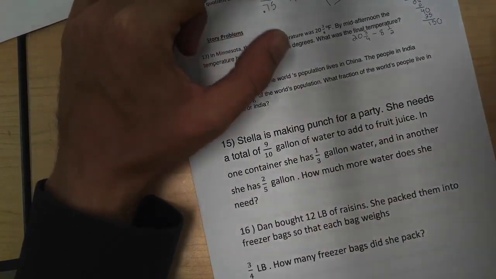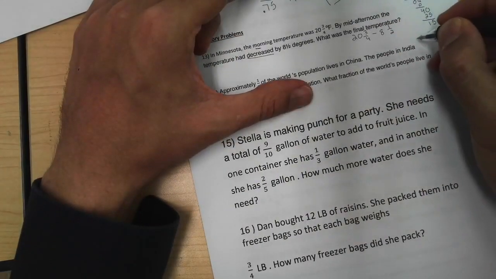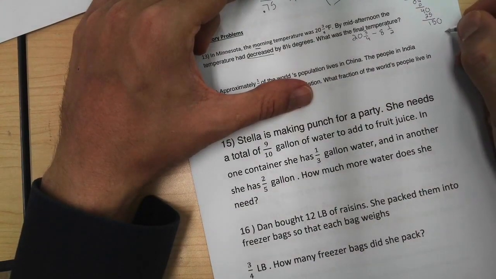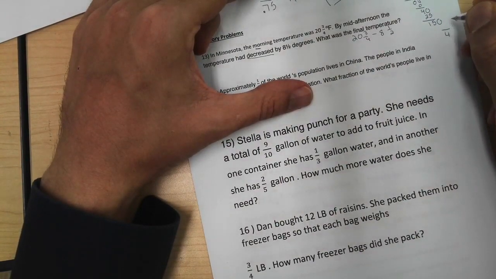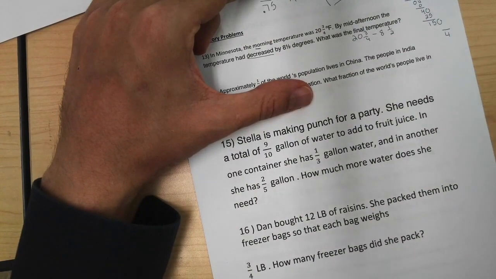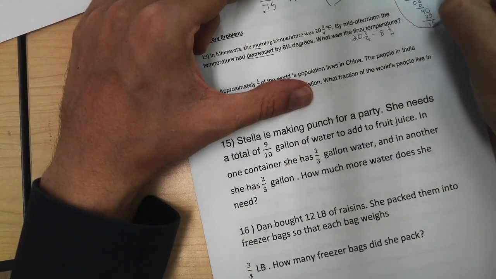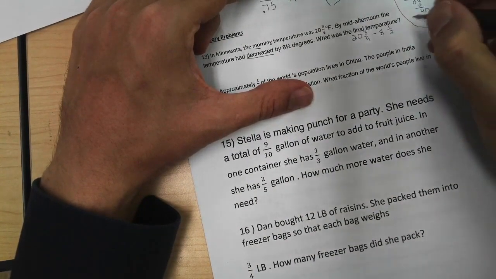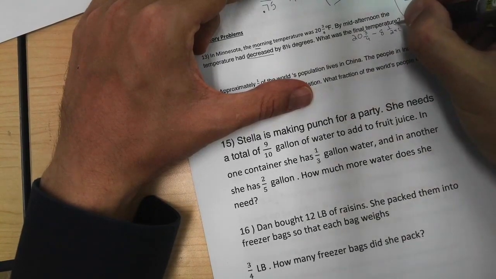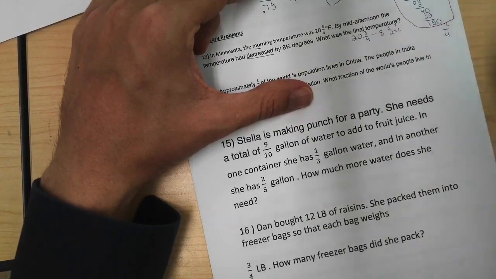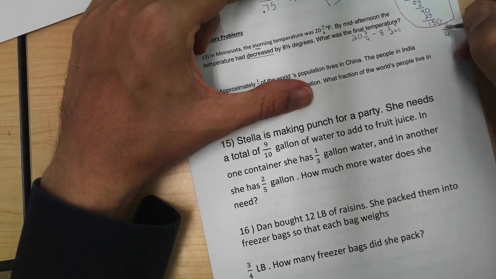So here I can find common denominators of both of these. And that'll leave me with 4. And then 4 times 2 is 4. So what do I do to the bottom, I do to the top. 2, so then I'll get 8.